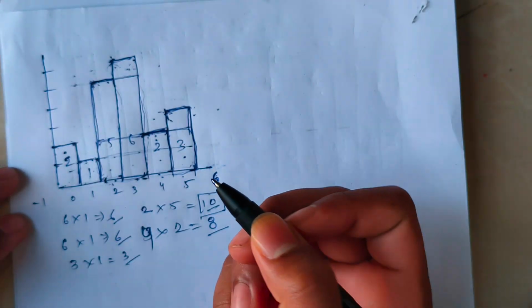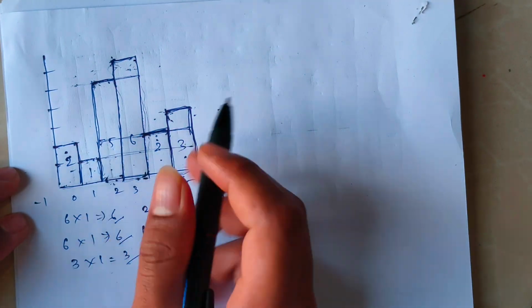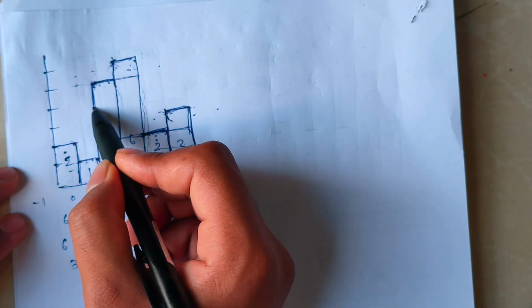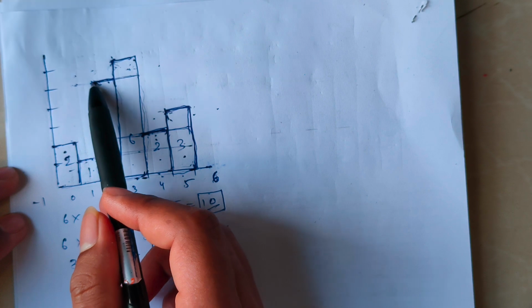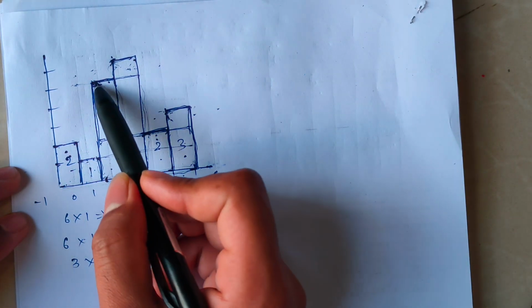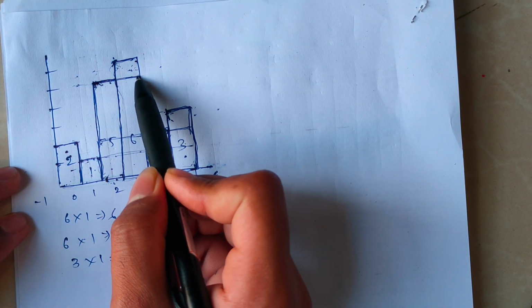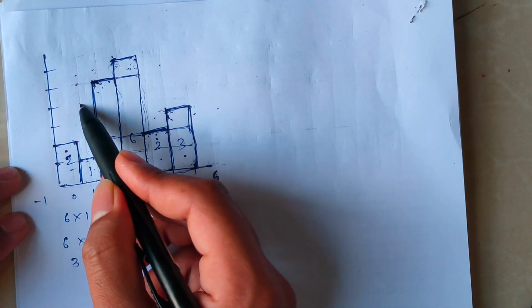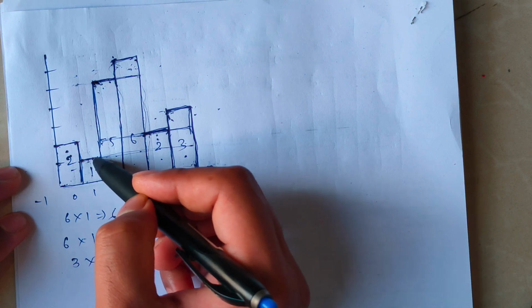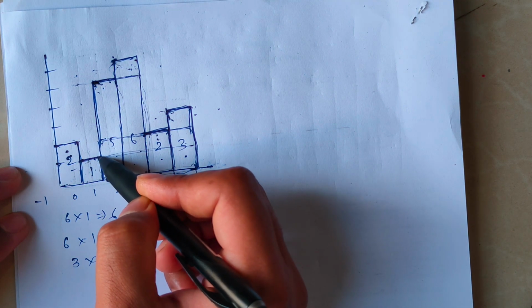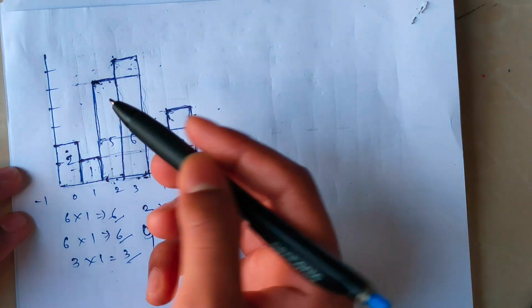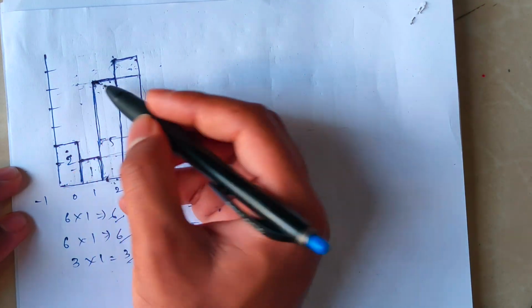So how have we decided the width of any rectangle? Suppose we calculate for 5, how have we decided that its width would be 2 only, right? Before 5 we have found bar 1, so we cannot go above 5 because we don't have any bar here.